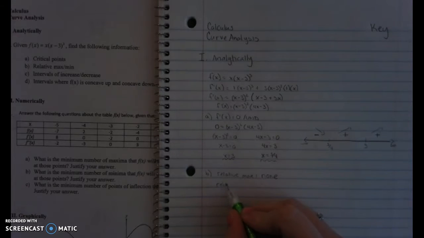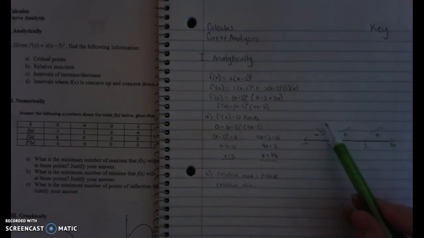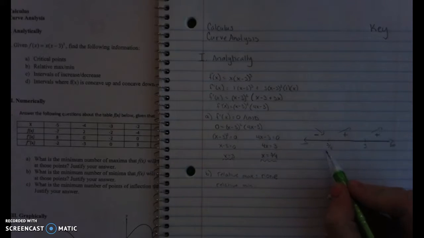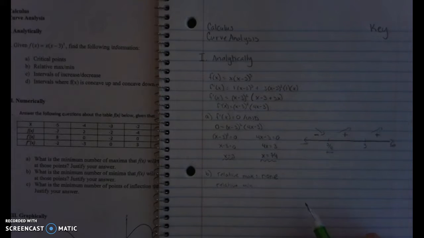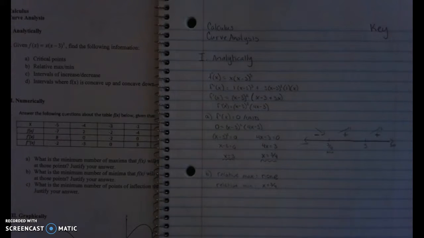And for relative min, this is where our function changes from decreasing to increasing. So right here, when x is 3/4, we will have a relative min. If we actually want the point, we would then plug in 3/4 into the original function, f of x, to get what that is, but I'm just concerned with what the x value is right now.